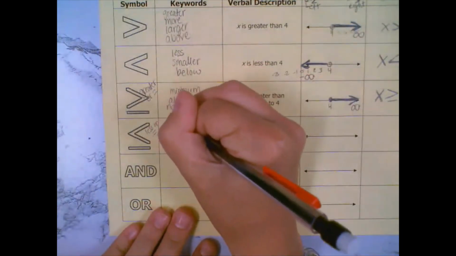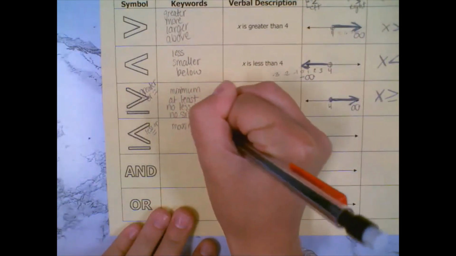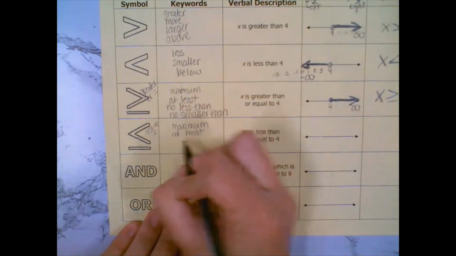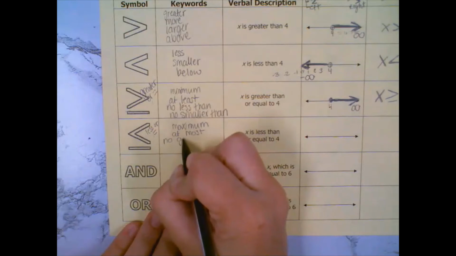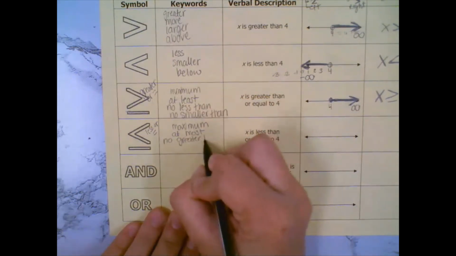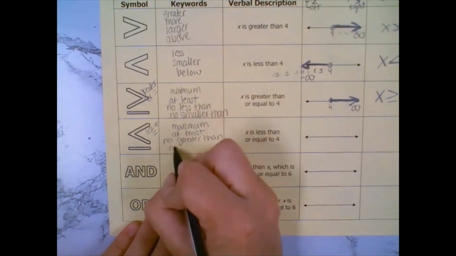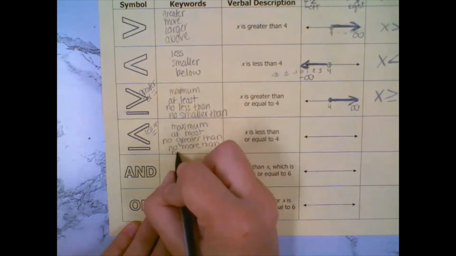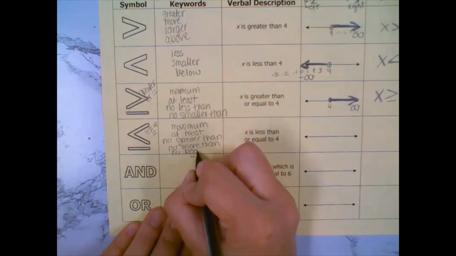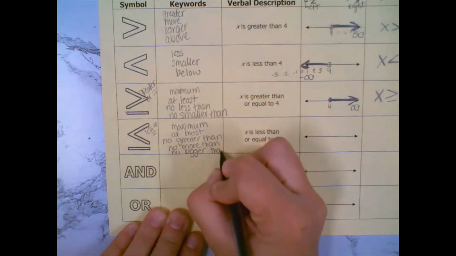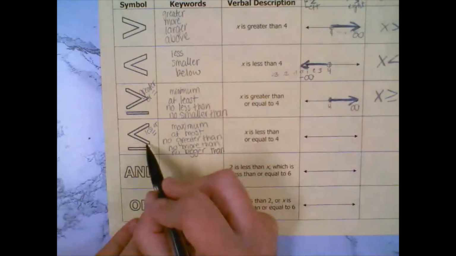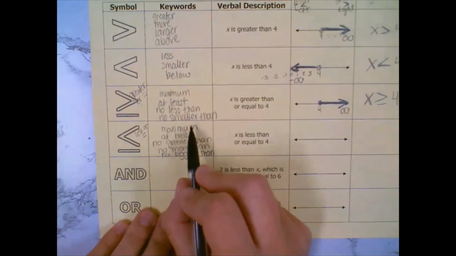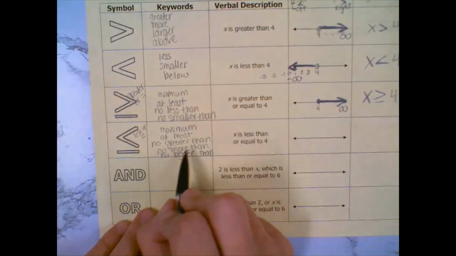Phrasings: maximum, at most, no greater than, no more than, and no bigger than. So again, this phrasing kind of sounds opposite because it's a less than symbol, but we're saying it's a max, no greater, no more.